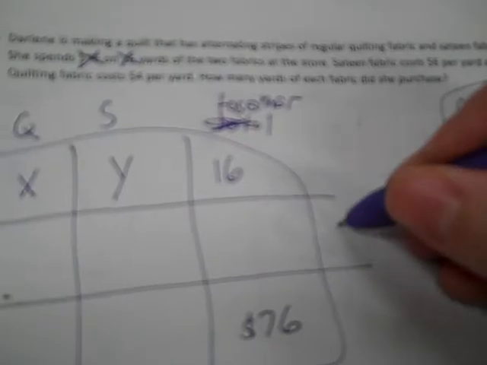Okay, now here we're looking for dollars. So $6 for the satin, 6, and $4 for the quilting. And together, I'm not really selling any single units together, so black that out. Then I have 4x, and I've got 6y. Okay, so I have a system here. I know that x plus y equals 16. And I also know that 4x plus 6y equals 76. So I need to use the elimination from the system.